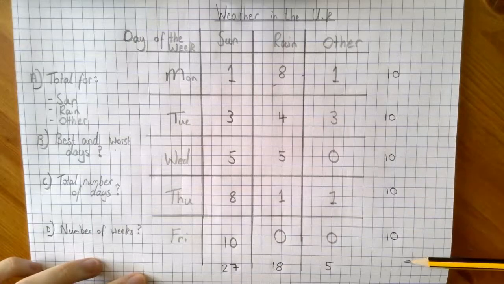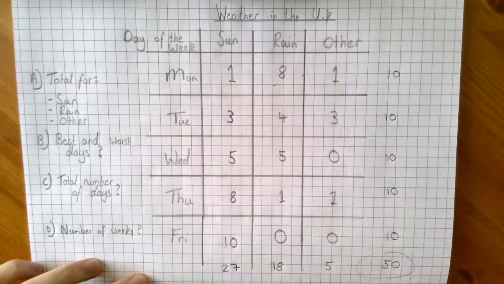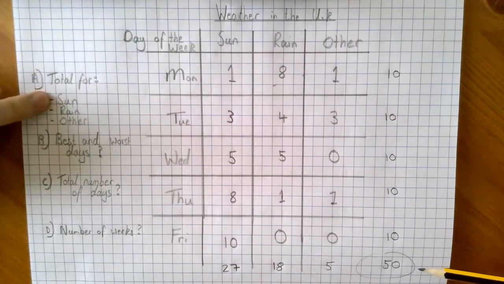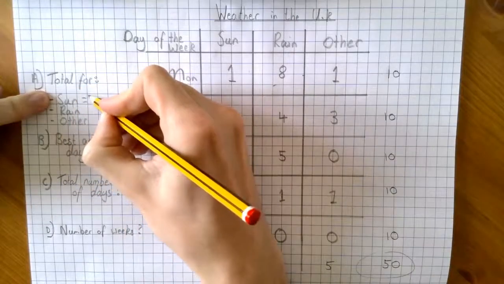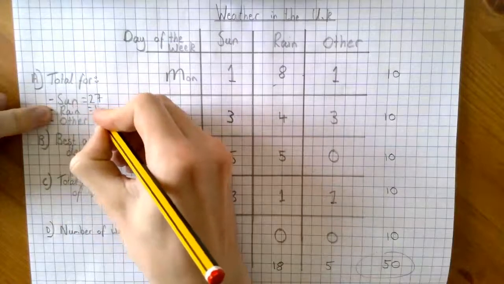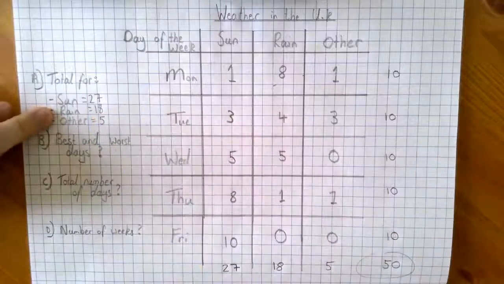You could of course do both to double check, but just remember, good mathematicians are lazy mathematicians. Think for the smart way. So we've got 50 in the corner. Now we can go and answer some questions. So total sunny days, there were 27. Rain, 18. Other, 5. So we didn't have much snow or alternate weather.